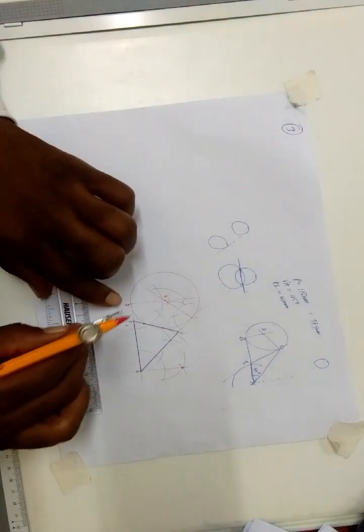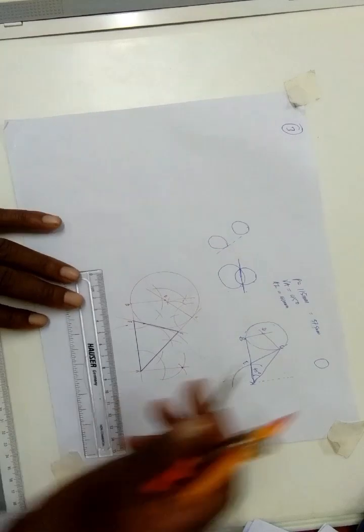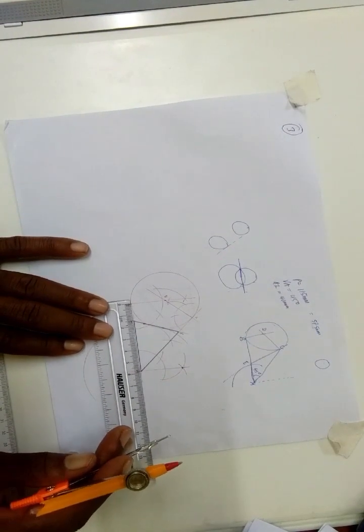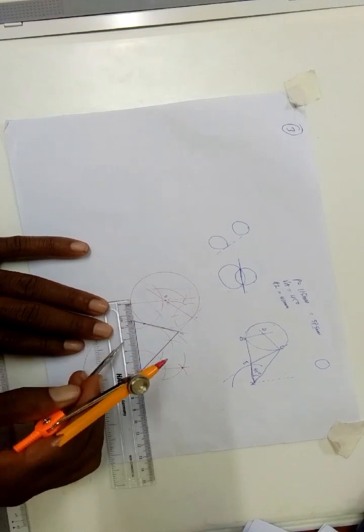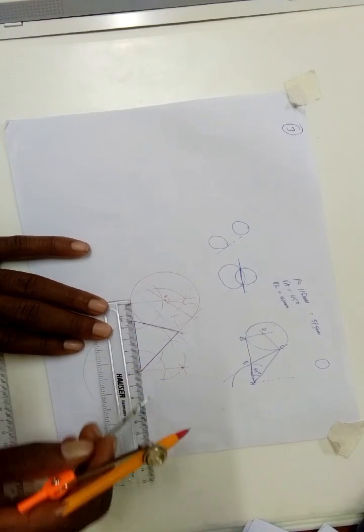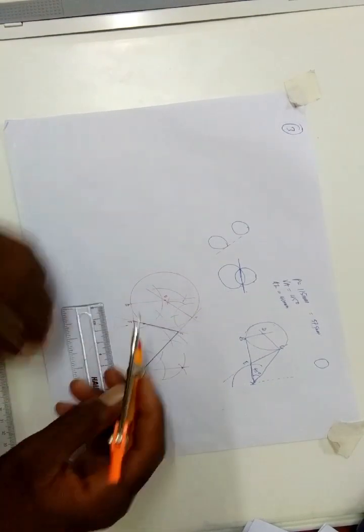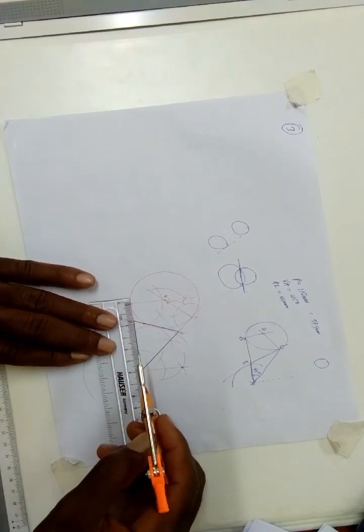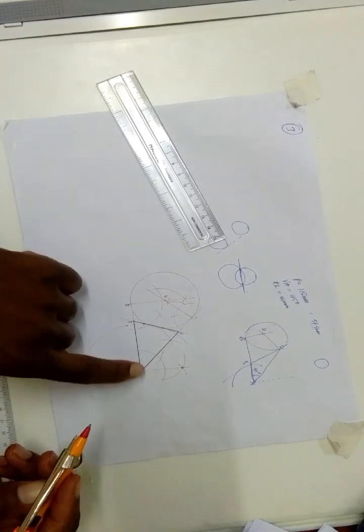So we are saying BA should be half the perimeter, 57.5. So this is how it was constructed. See, 0, 1, 2, 3, 4, 5, 5.7. That is our BA. So once you make your BA there, now we want to make AC.